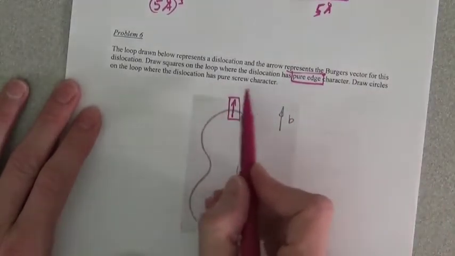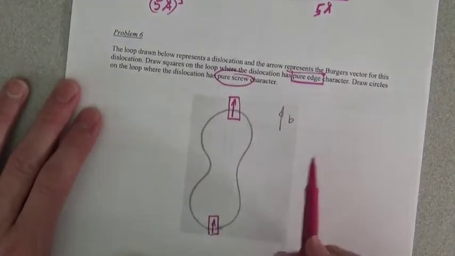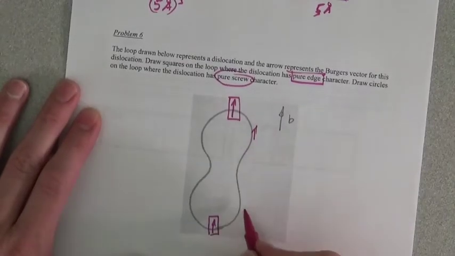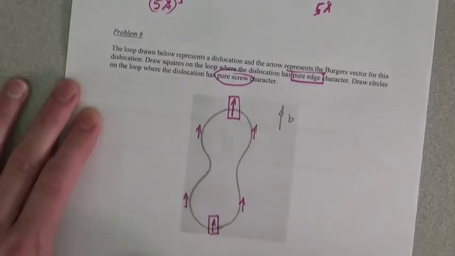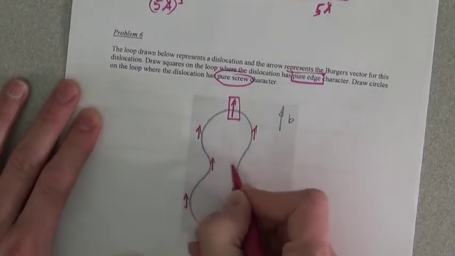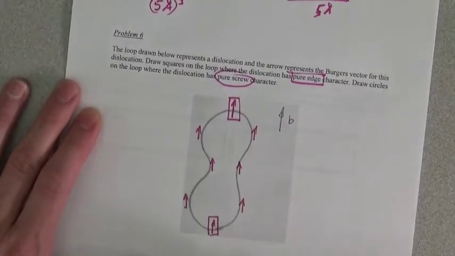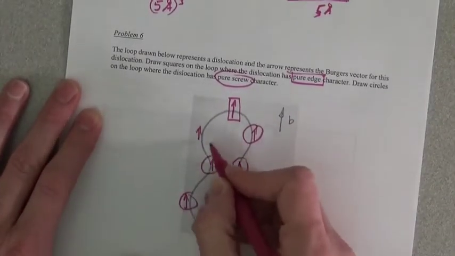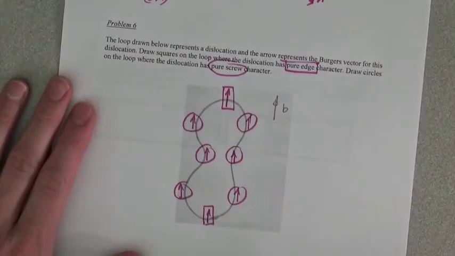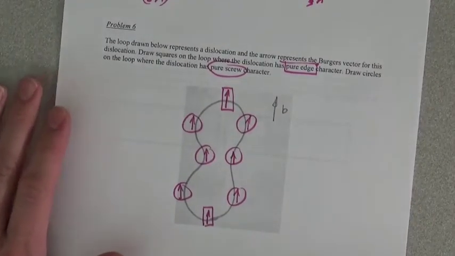And we get pure screw where they're parallel, which should be here, here, here, here, but also here and here. So we get those 6 screw sites.